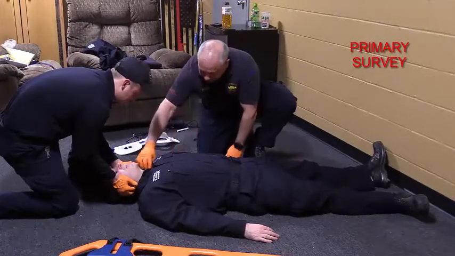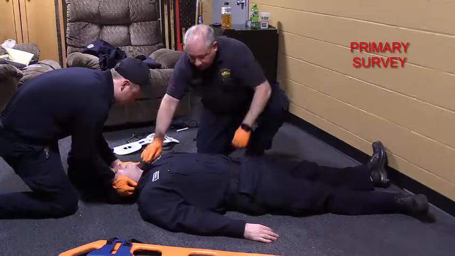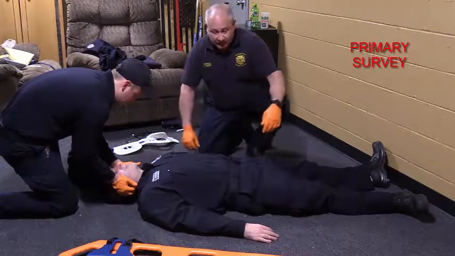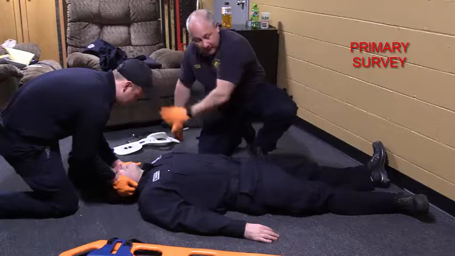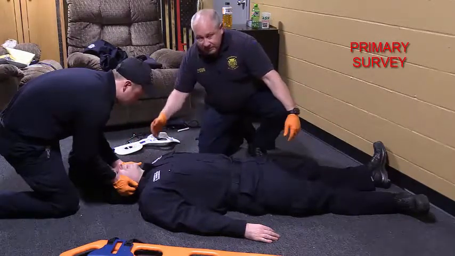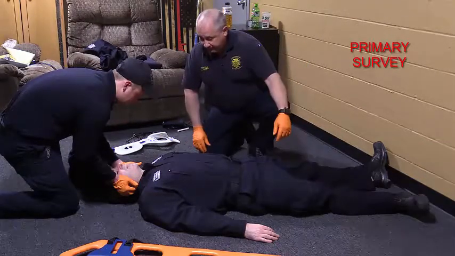I'm going to assess his pulse and his skin color, condition, and temperature. I'm going to assess for signs of shock. If I see signs of shock, I'm going to treat for signs of shock. I'm going to keep the patient warm. We'll keep him supine. I'm already administering high-flow oxygen, and this patient is going to be a rapid transport to the nearest appropriate trauma facility.